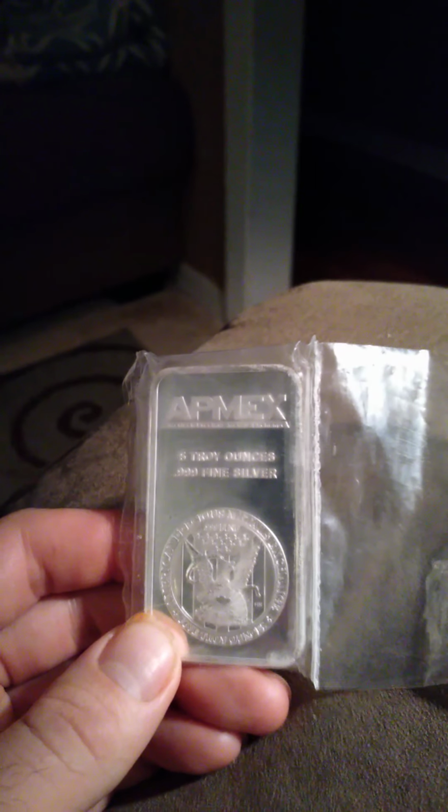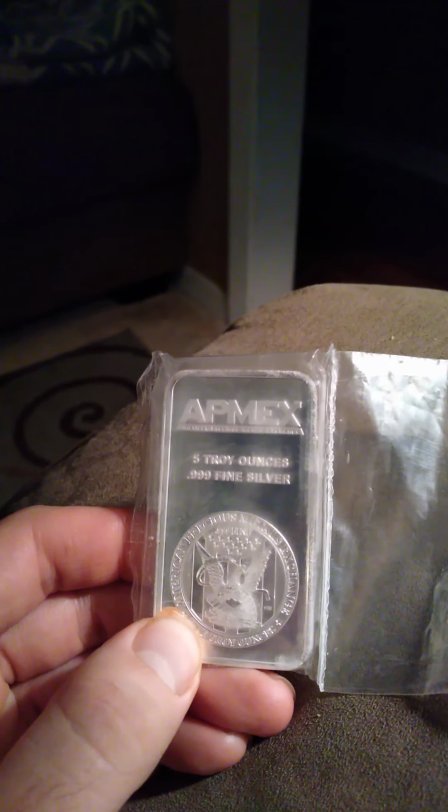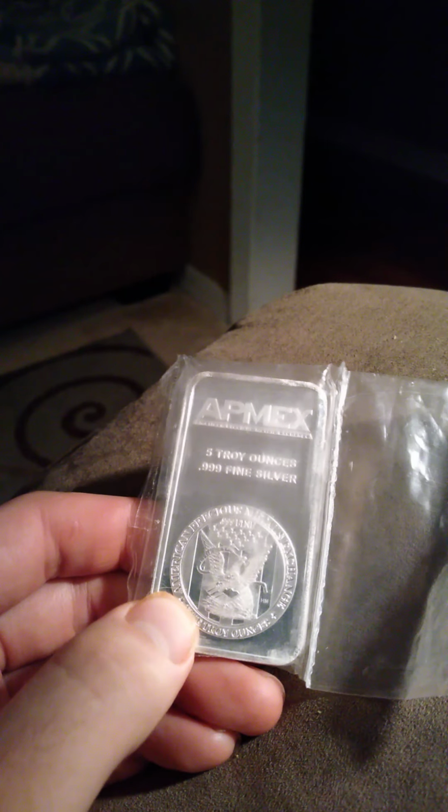This right here is a piece of real physical silver from American Precious Metals Exchange. I just made a video a few hours ago talking about gold, the history, the properties, the value, other things.